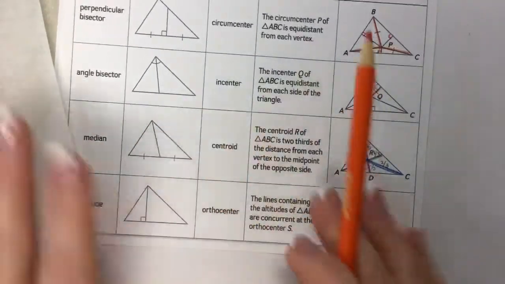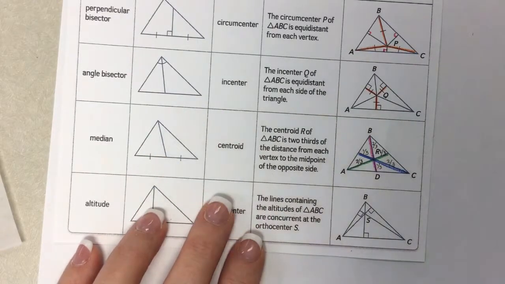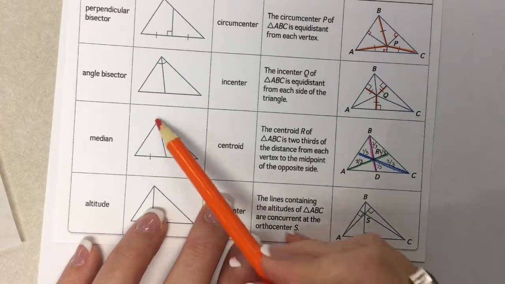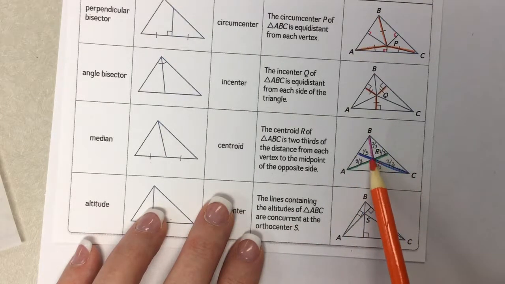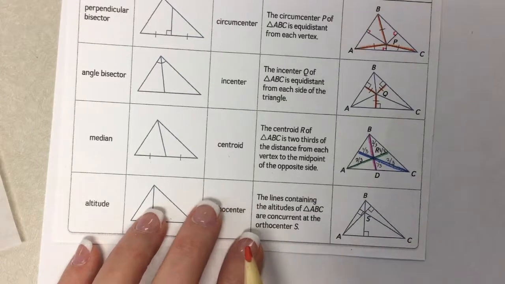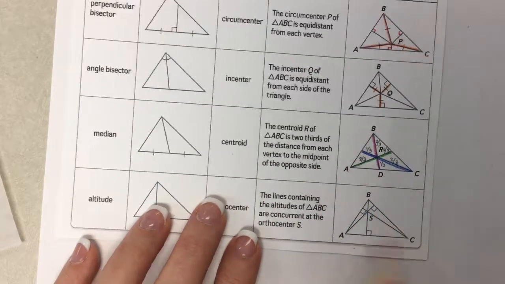Awesome. So now you know how to do it. You take 3 medians of any kind of triangle. It can be a right triangle, acute triangle, obtuse triangle, equilateral, it doesn't matter. And you take the 3 medians by finding the midpoint and connecting it to the opposite vertex. And where the 3 medians intersect, the point of intersection is called the centroid, and it's 2/3 of the distance is the longer side and 1/3 is the shorter side.